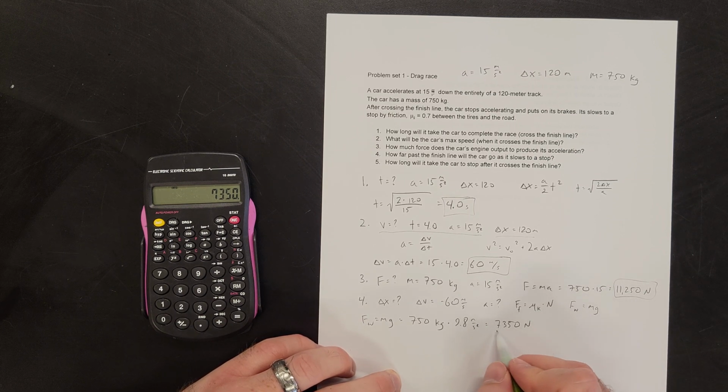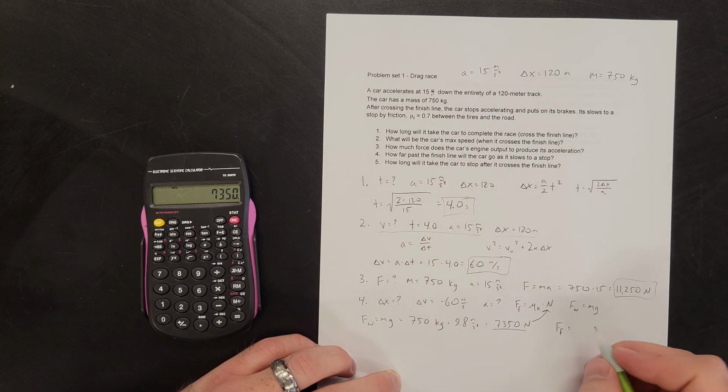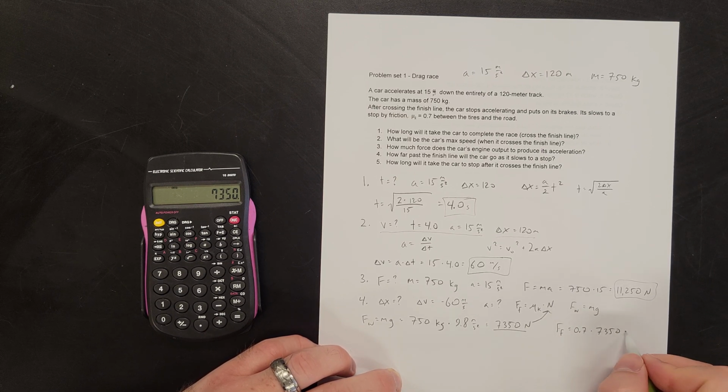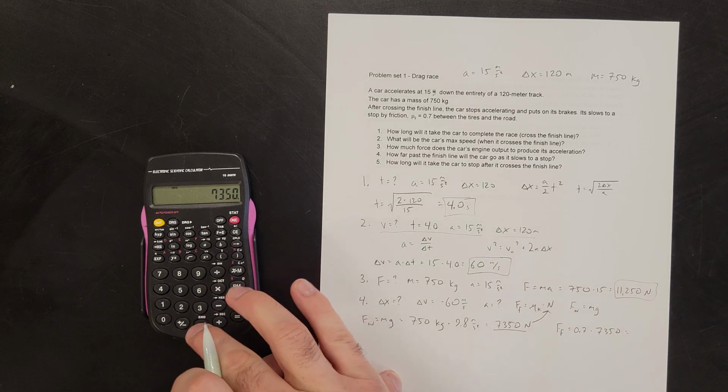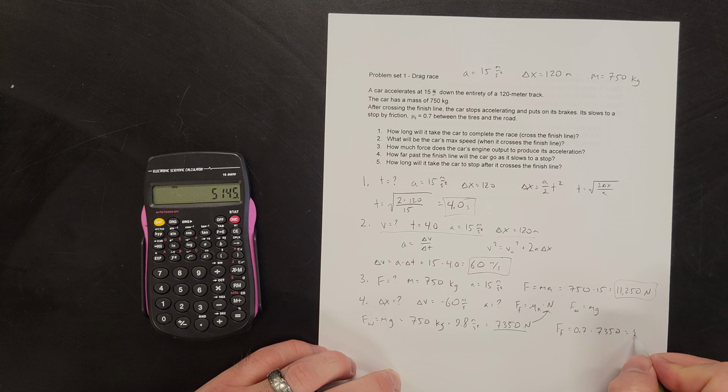So that's going to be the normal force. So the force of friction is equal to the coefficient of friction, 0.7, times the normal force, 7,350. That's 5,145.